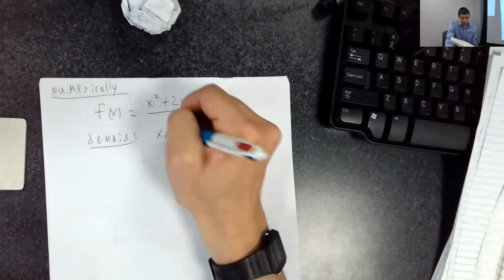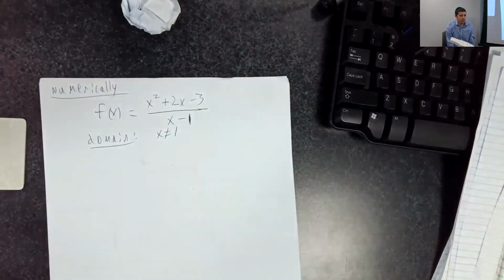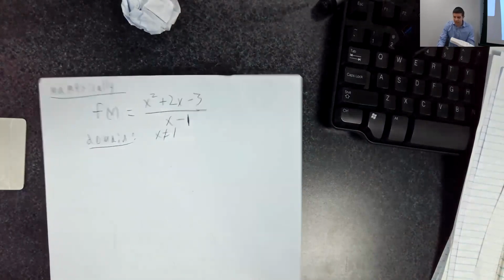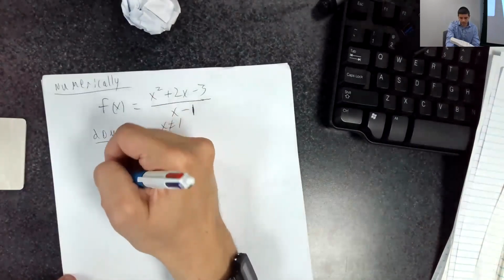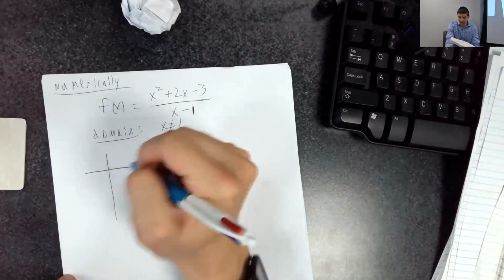X can't be 1, so we're missing info. We don't know what the function does at 1. But we're going to predict it. We're going to predict what the function is going to do based on the pattern with limits. This will help us understand this function better.